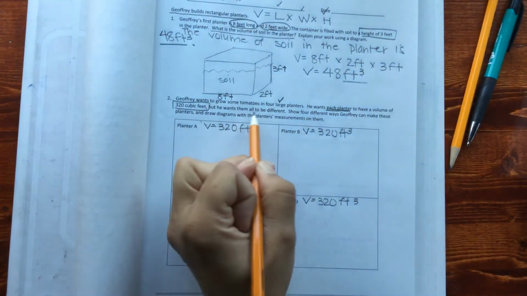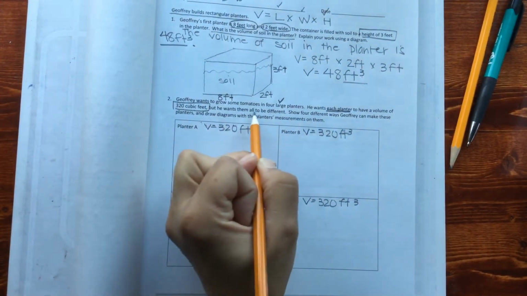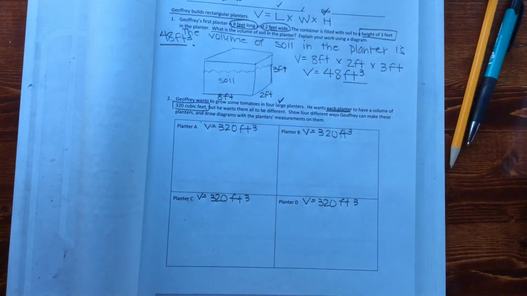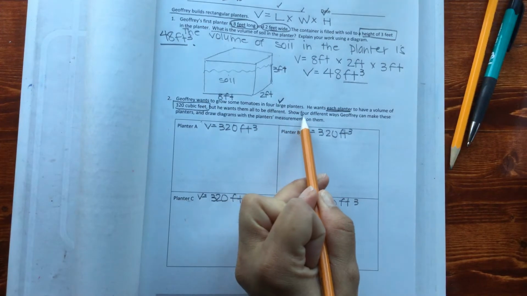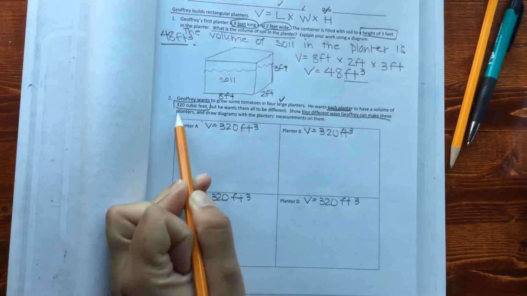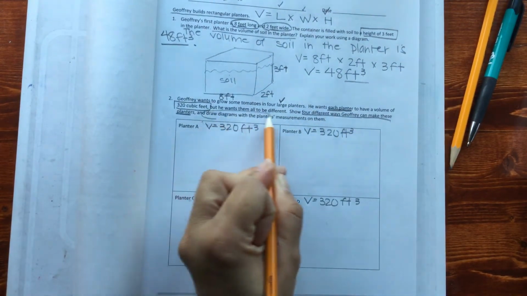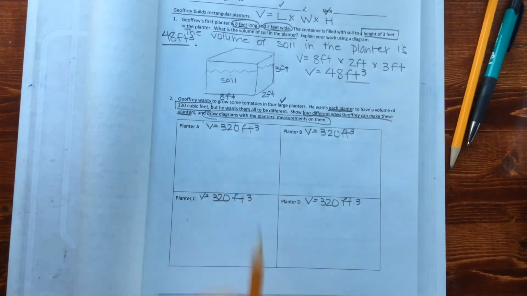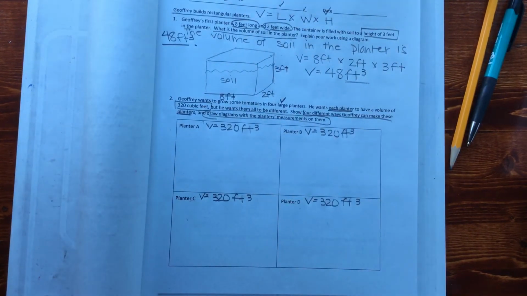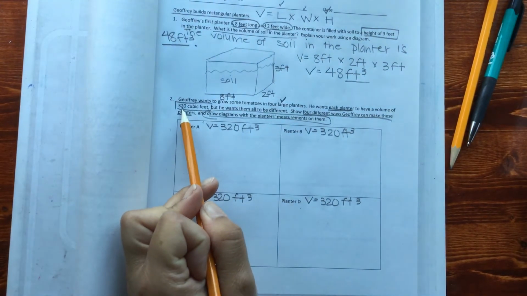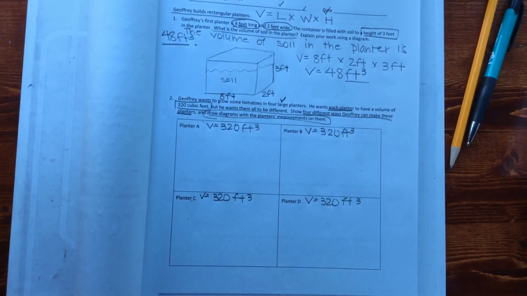Okay, here's the big thing though. He wants every planter to be different, which means he doesn't want them to look the same. So we need to show 4 different ways Jeffrey can make these planters, and we're going to draw some diagrams with the planter's measurements.